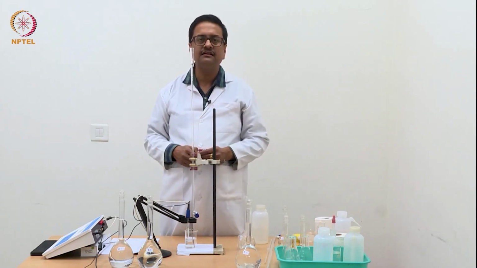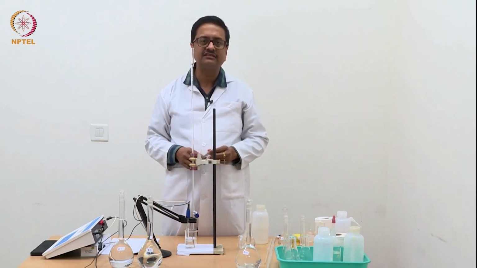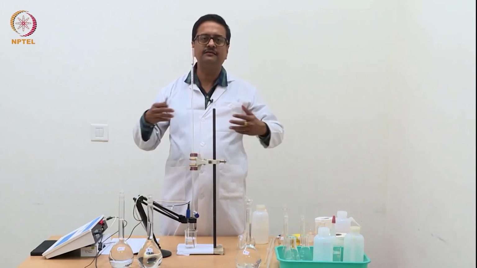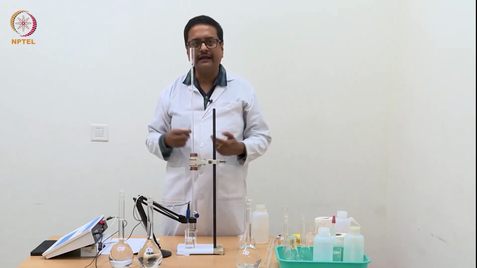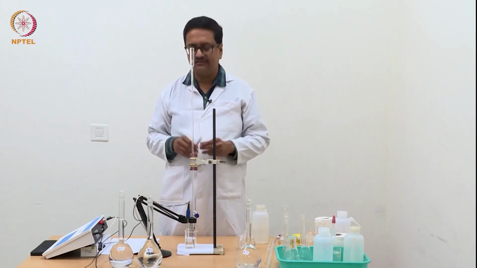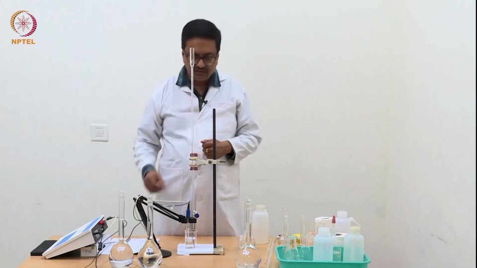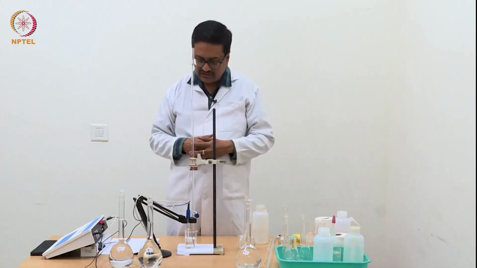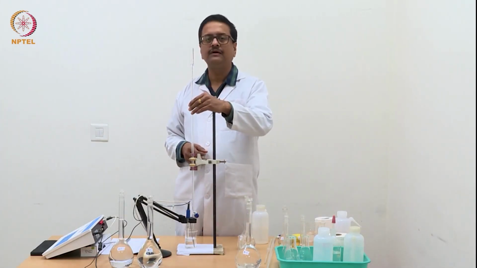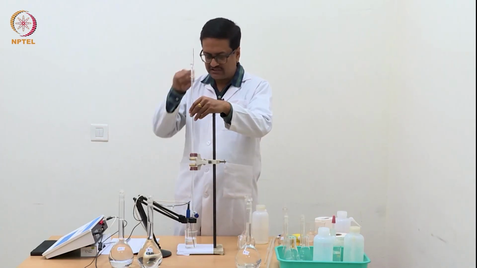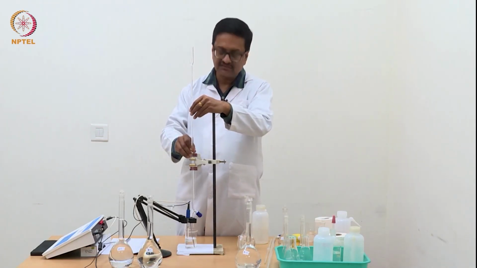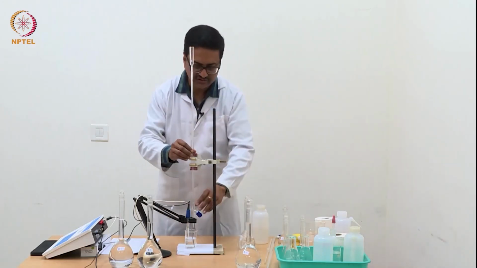As we have done in the case of strong acid versus strong base, we should continue this titration till the pH reaches 9, 10 or more than 10, and we reach again a flat region when the pH will not change significantly with addition of more and more NaOH. Then only we will be able to draw the proper S-type curve for the pH versus volume of NaOH titration.